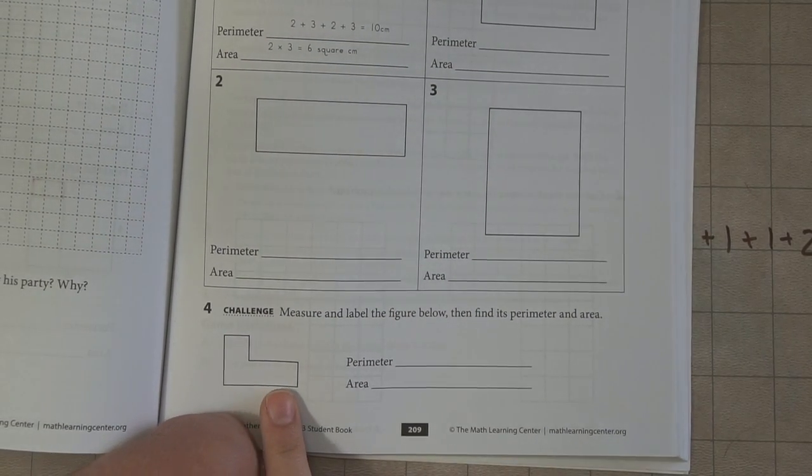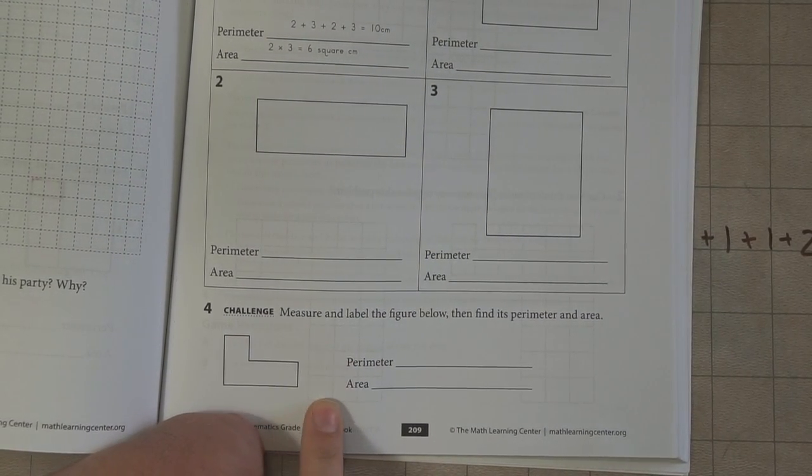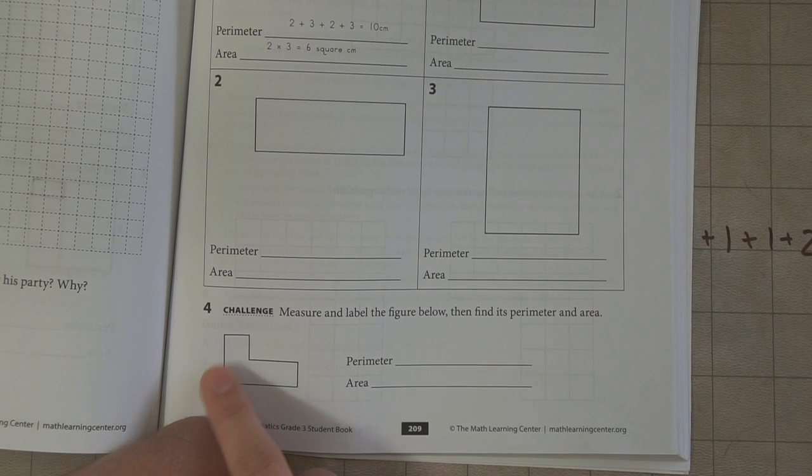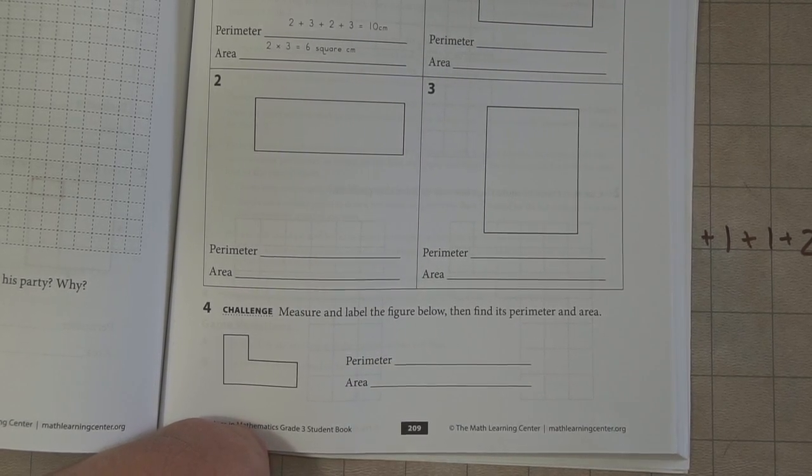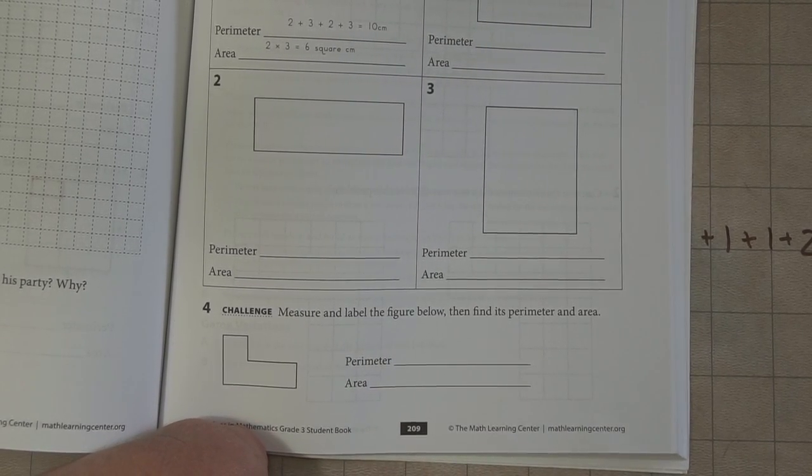There's another challenge problem down here, kind of like the one on the last page. This time you need to measure the dimensions so that you can find the perimeter in the area.